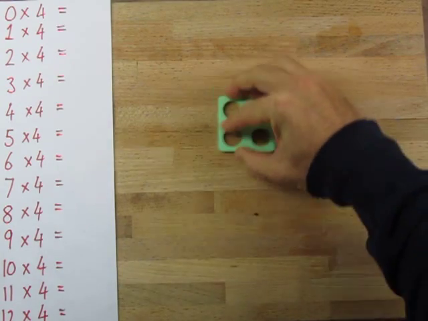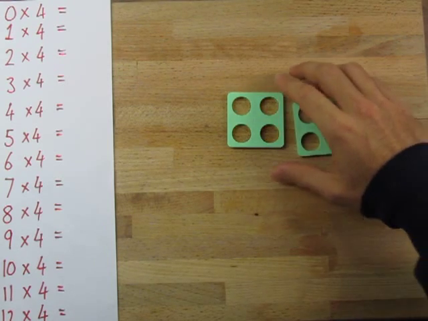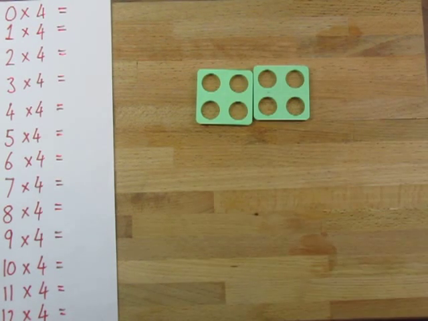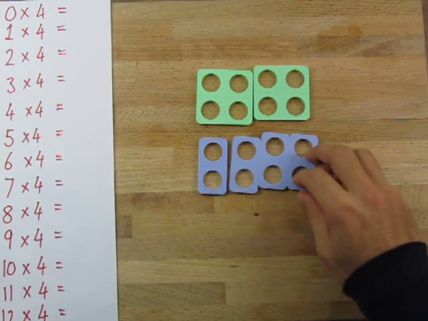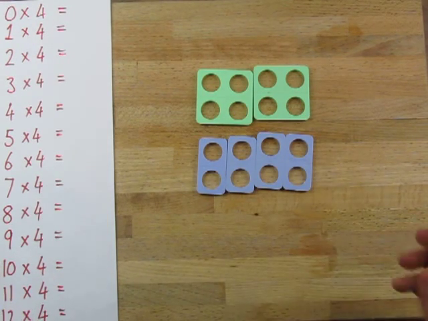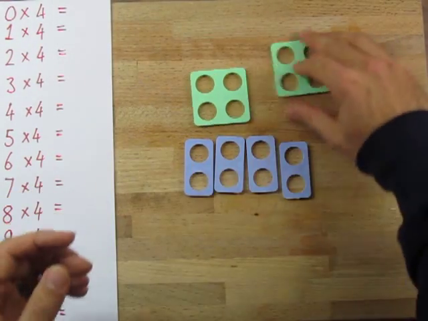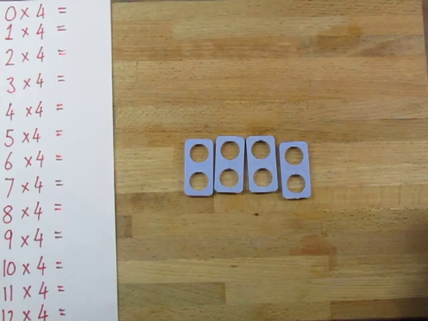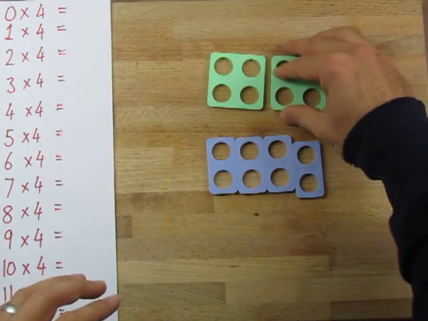So here's 1 times 4. That's the same as 4 times 1. And here's 2 times 4. And that's the same as 4 times 2. That's quite useful, because if you knew the answer to 4 times 2 but you weren't really sure what the answer to 2 times 4 was, well, you can just tell yourself 4 lots of 2 is the same as 2 lots of 4.